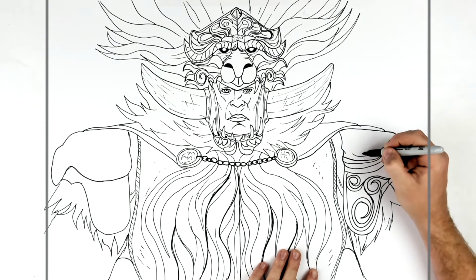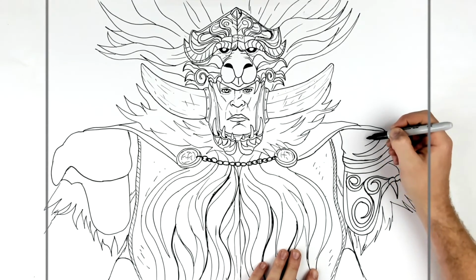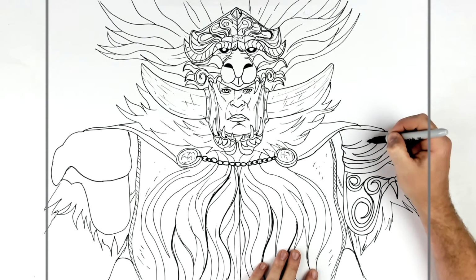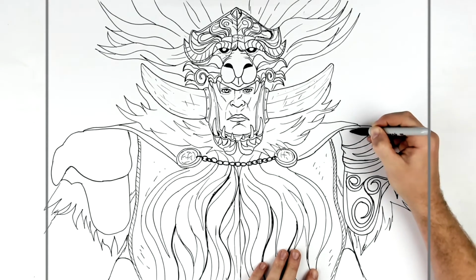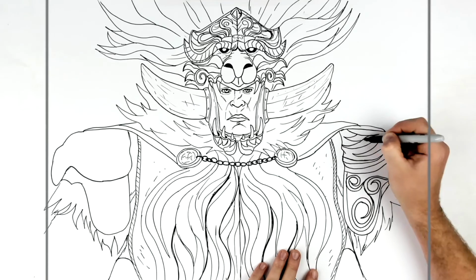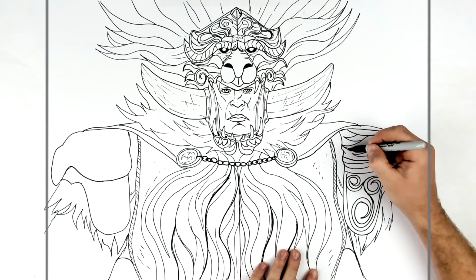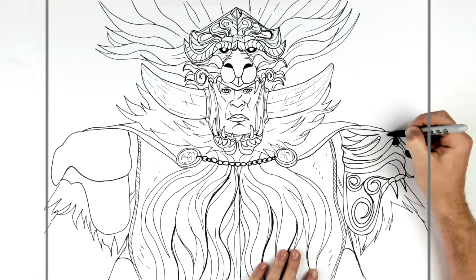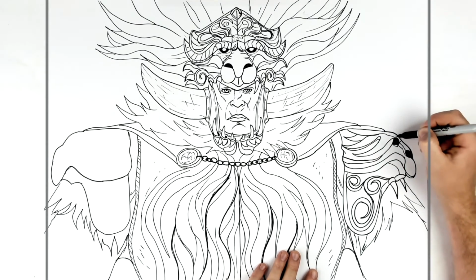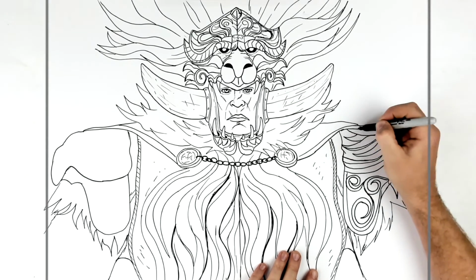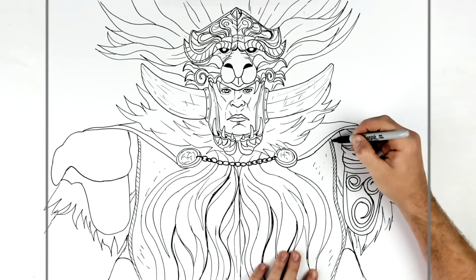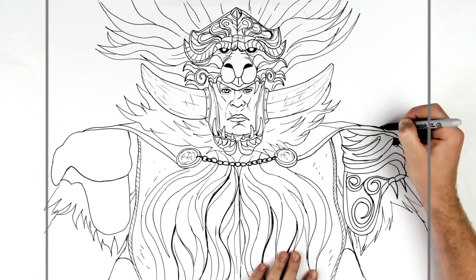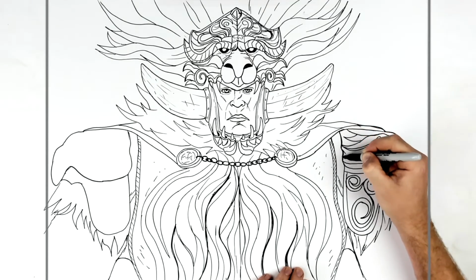More sort of flaming sort of shapes around here. Yeah, so I think that's pretty much the armor.